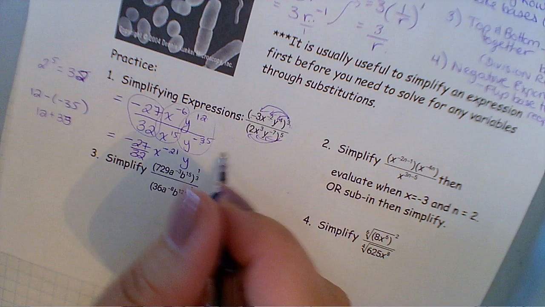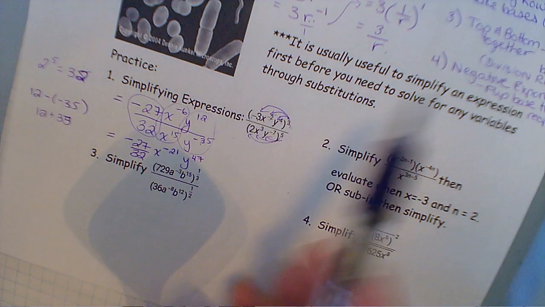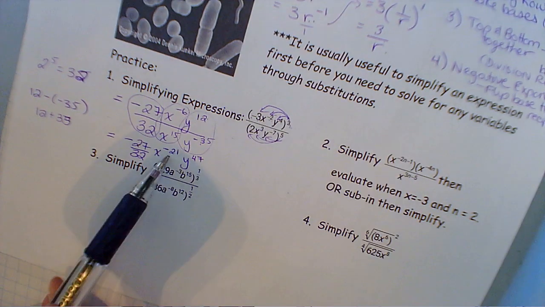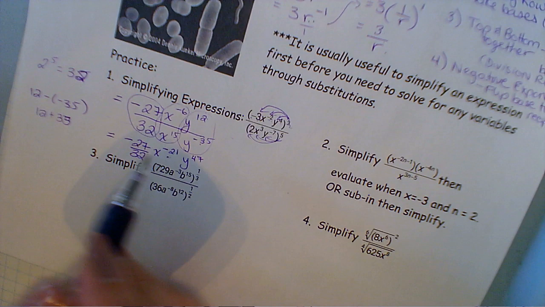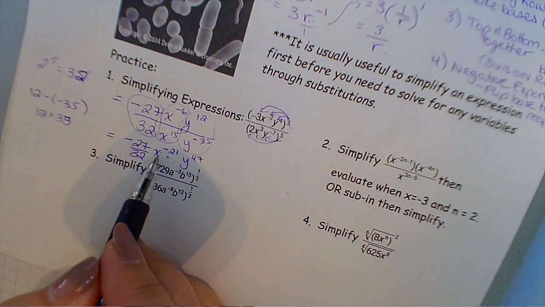So we have an issue. Last step, negative exponents. I do have something now that has a negative exponent still on him. So that means he needs to flip upside down. Instead of x over 1, he's going to become 1 over x.